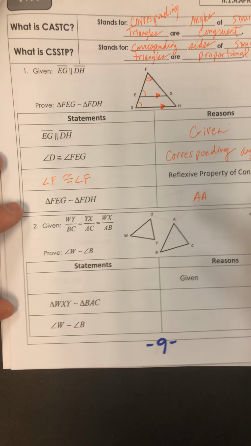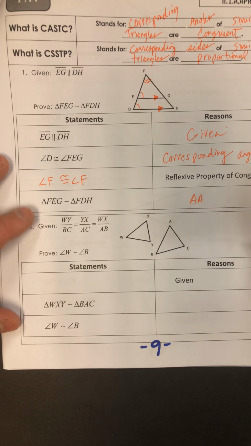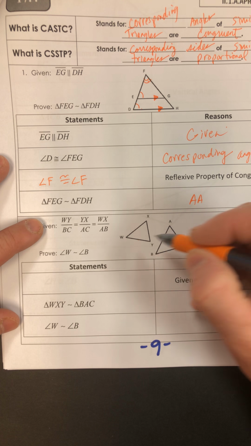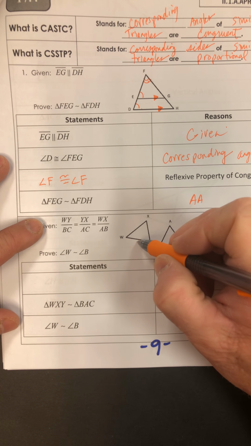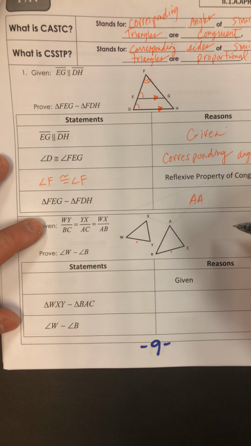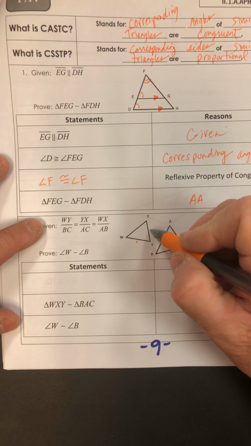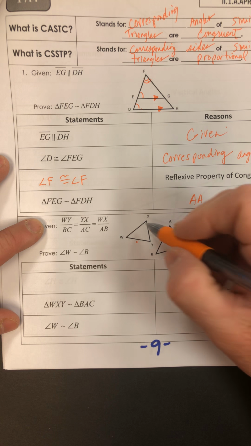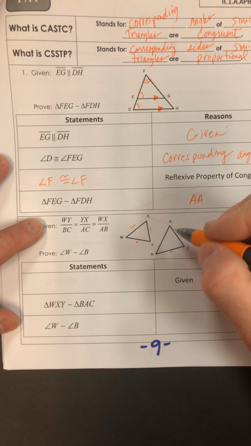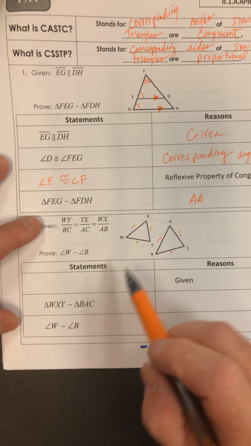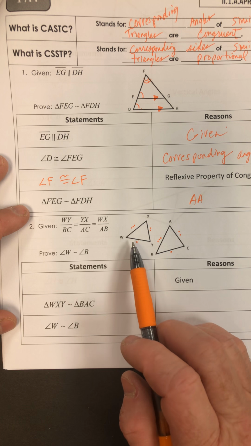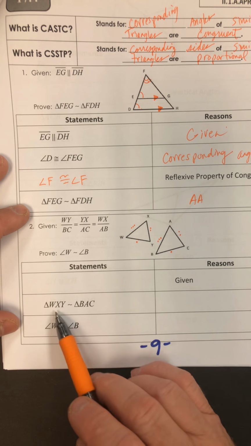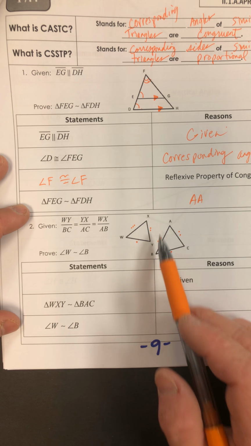So on number 2. So we're given these ratios. Okay? So we know that WY matches up with BC. So I'm just going to make a dot just to note which ones match up. And then YX, I'll do 2 dots with AC. And then WX with AB. This is not an official notation, but I'm just looking to make sure I know which ones match up with which ones. Okay, so if I need to write the statement, make sure I know what's what here.